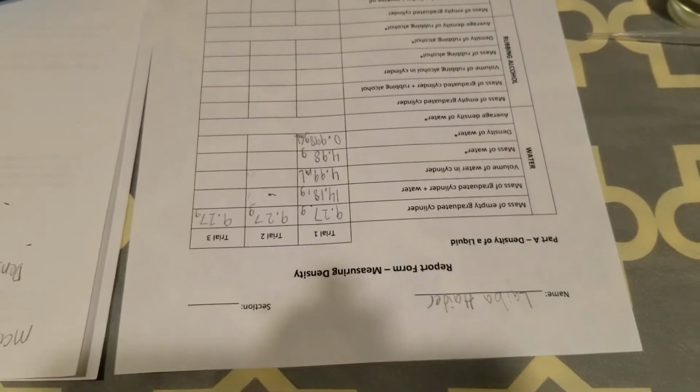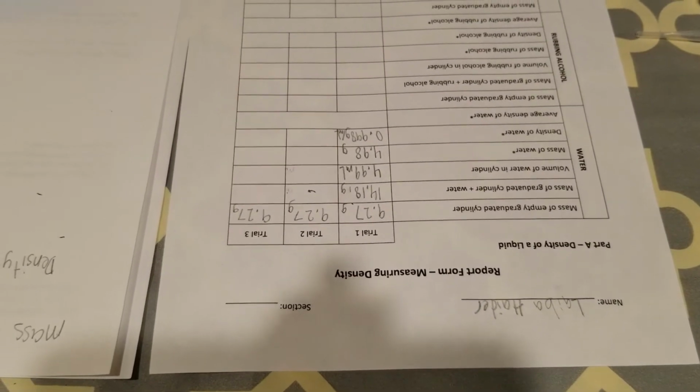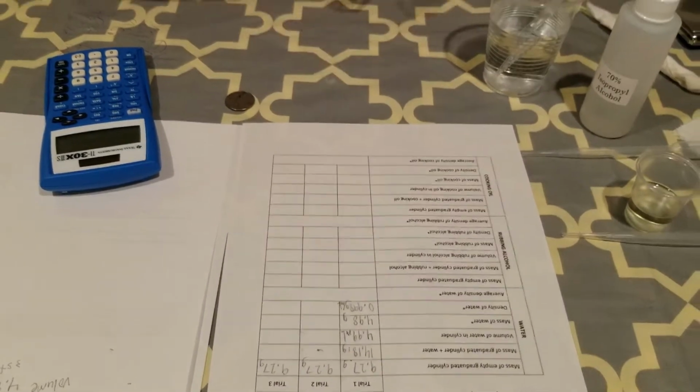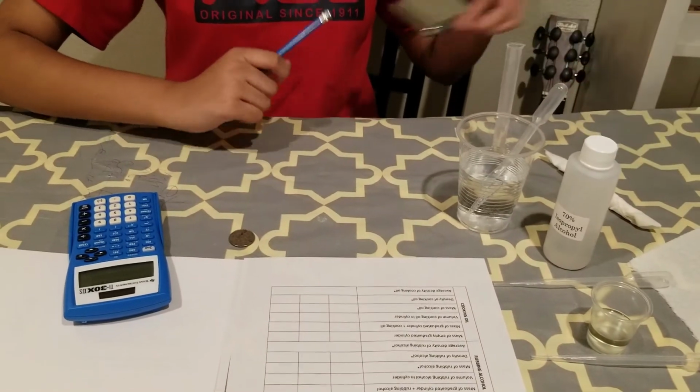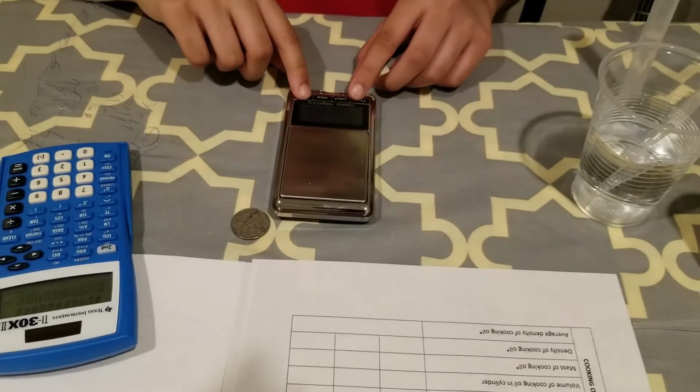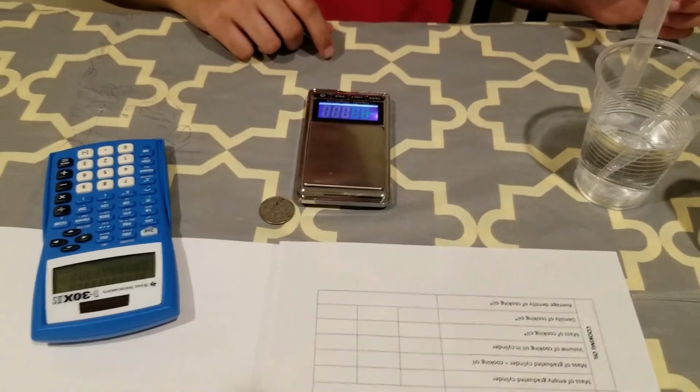Okay. Next we will do trial 2. For trial 2, Laiba, bring back your digital scale and cylinder. Okay, make sure your digital scale is on and tared and it is reading 0.00.